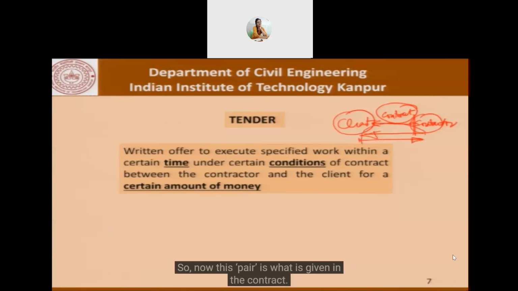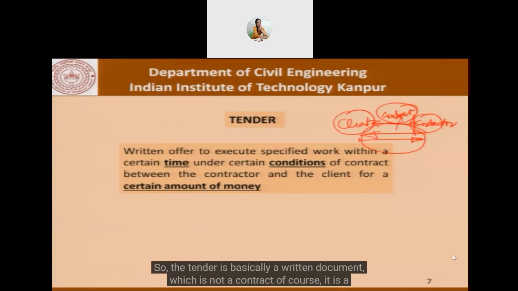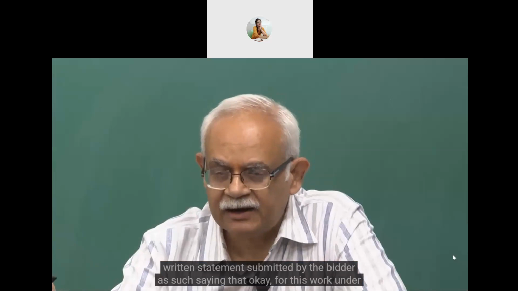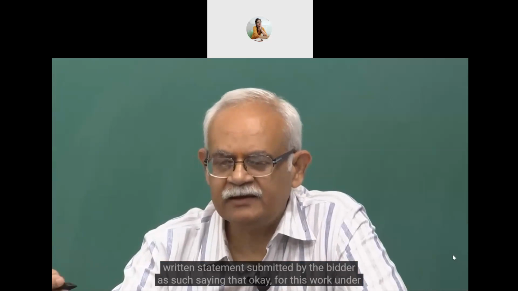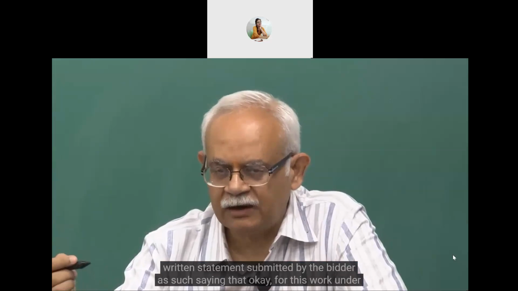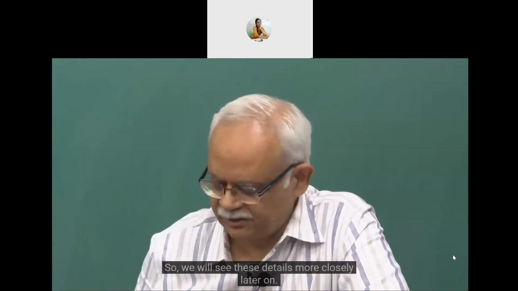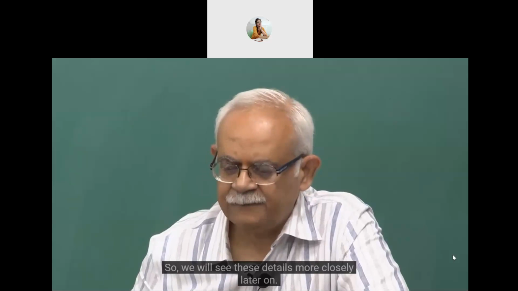So this pair is what is given in the contract. The tender is basically a written document, which is not a contract, of course. It is a written statement submitted by the bidder, saying that, okay, for this work, under these conditions, this is what it's going to cost. We'll see these details more closely later on.